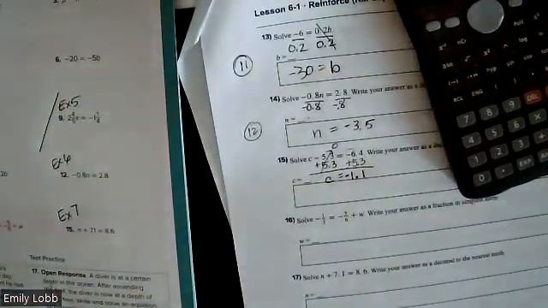I got 11.7. I think I did it wrong there. You added. Oh, your signs are different. So if you've got a negative and a positive, you have to find the difference. You got to pay attention to your sign and those integer rules.